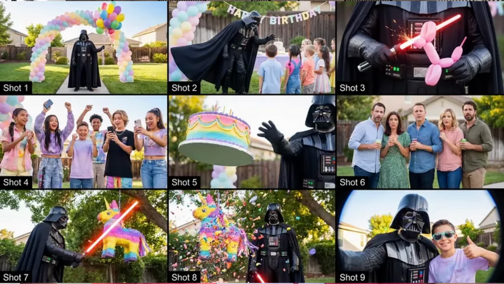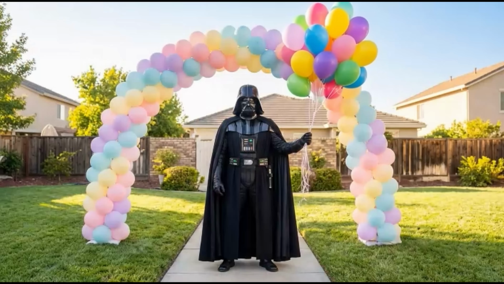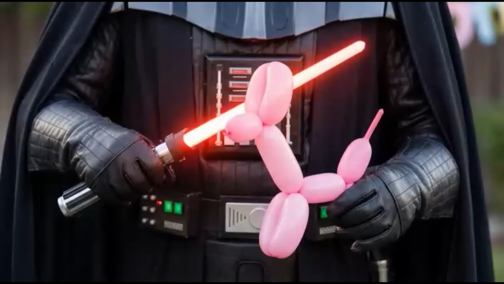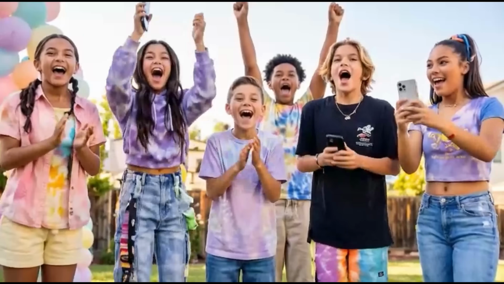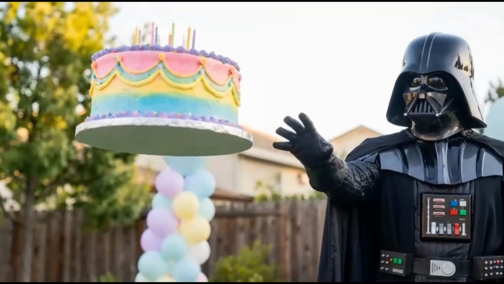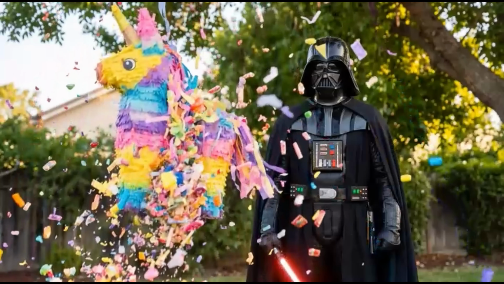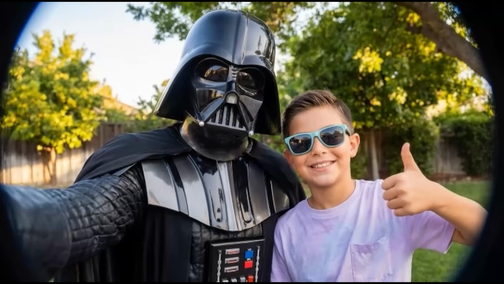Now I want to show you one last example, and I'm not going to take you through the entire process because you kind of get the general flow, you get the general idea, but this is Darth Vader, and you can see him in a birthday party. And here are the different videos that were generated based off the storyboard that you can see right here. And that is pretty awesome if I do say so myself, which I am and I do.